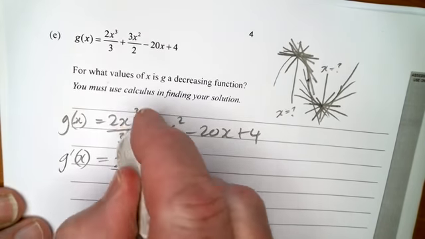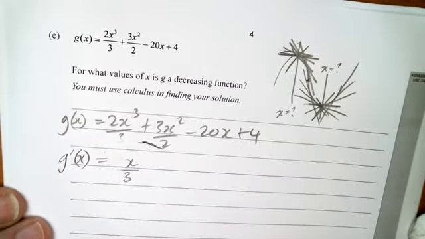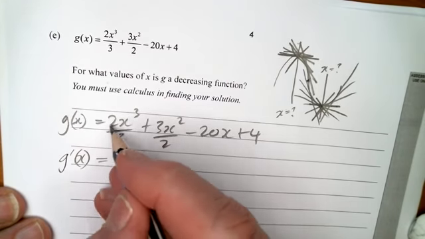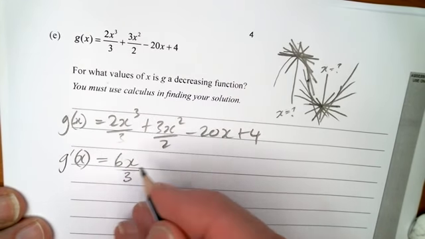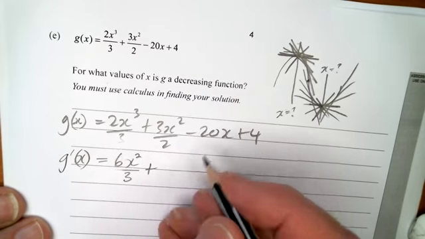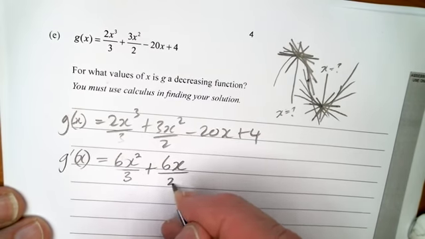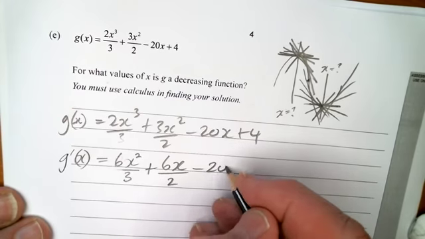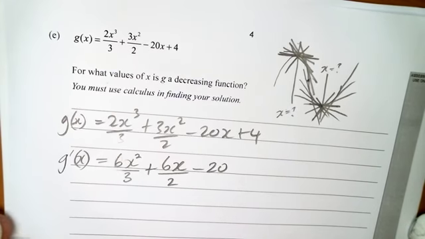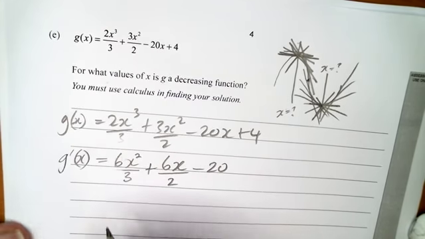I'm already messing up. So 2 3s are 6. Leave the 3 there, and decrease the power by 1. Plus 3 2s are 6, and I've got a 2 on the bottom. And I'm going to have 20 here, decreased by 1. This leaves me with a 20. And there we are. So let's tidy this up now.